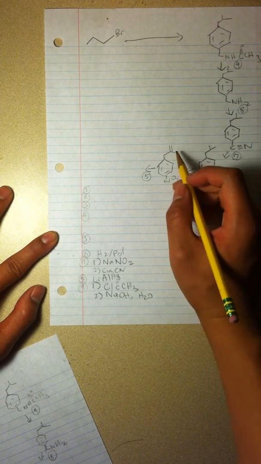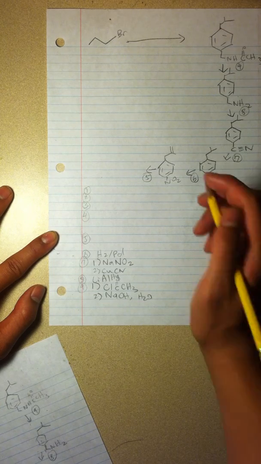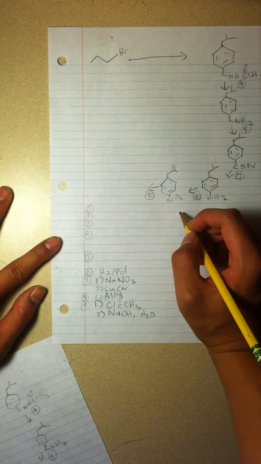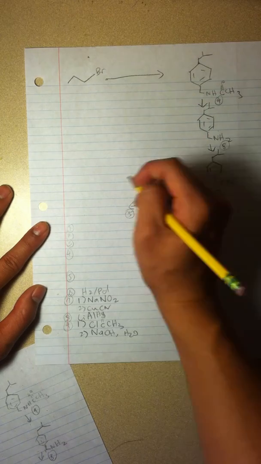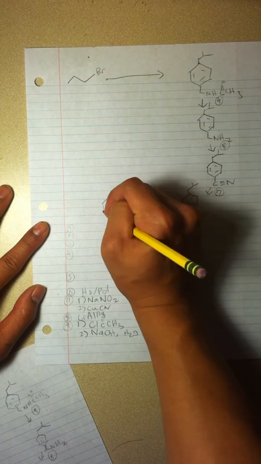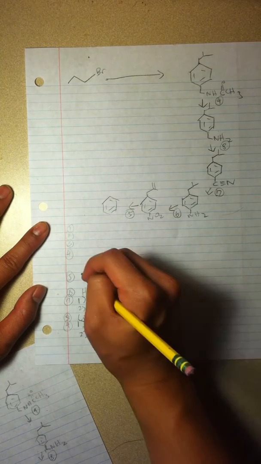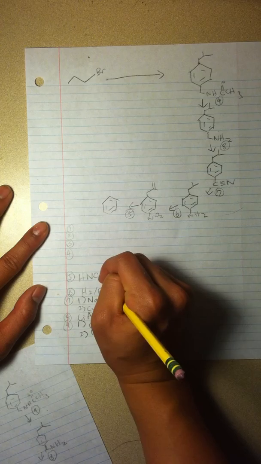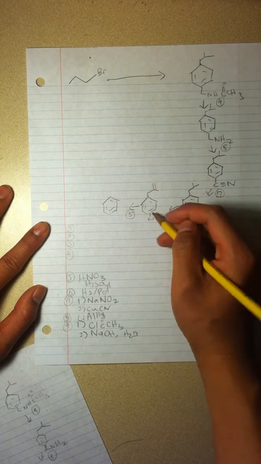And so if we have a double bond here, then that means we probably went through elimination. But before we think about that, we have to think about how we added this nitro group here. In order to add the nitro group to a benzene ring, that is through the combination of nitric acid and sulfuric acid. All right, and that will add the nitro group on.